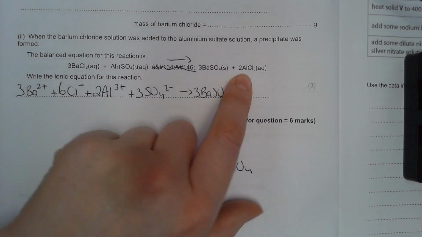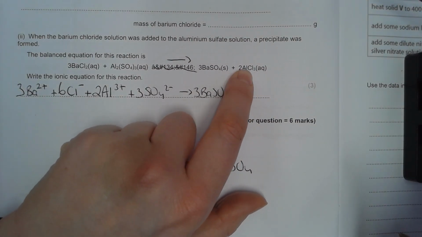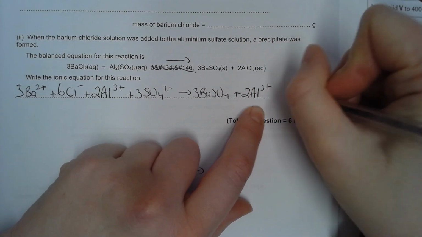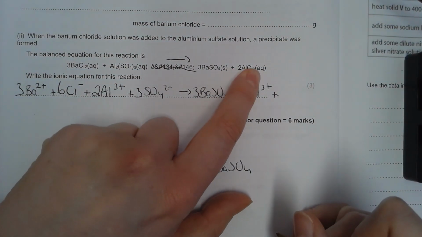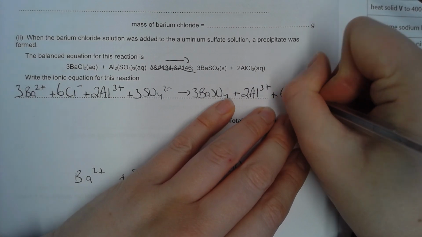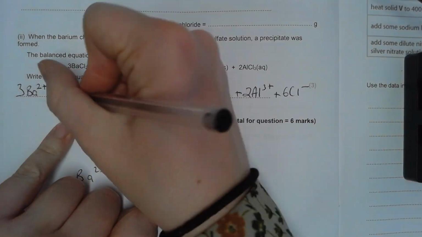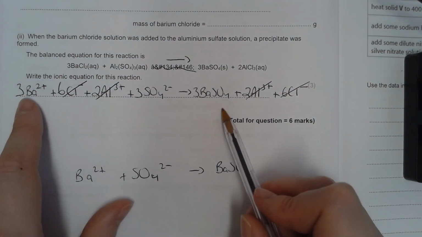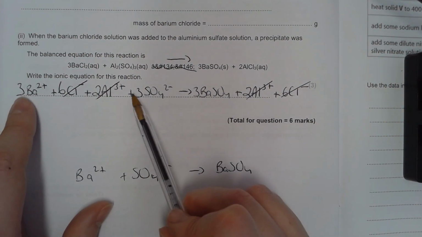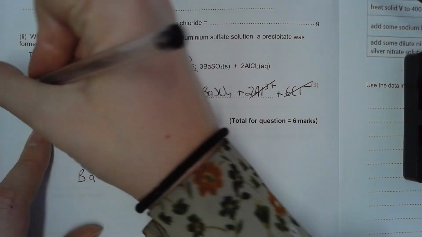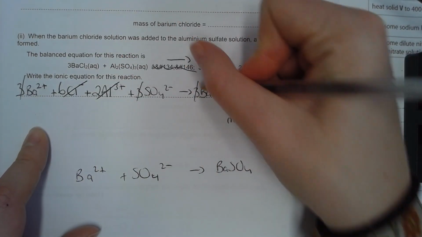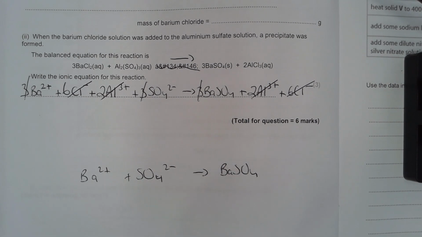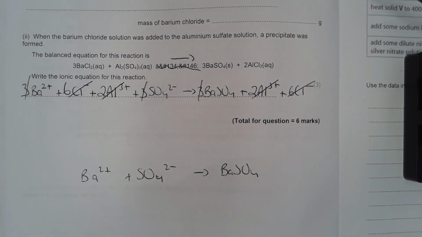And on the other side, aluminium chloride, again will split. That big 2 is in front of them both. So I've got 2 aluminium ions with a 3+ charge. And again, I've got 2 times 3, 6 chloride ions with a negative charge. If I cancel what's the same on each side, I lose all of that and I'm left with this. So I've got a big 3 in front of everything, but I can then cancel those 3s, divide across by 3, and I get Ba2+ plus SO4 2- going to BaSO4, just like I knew I would.